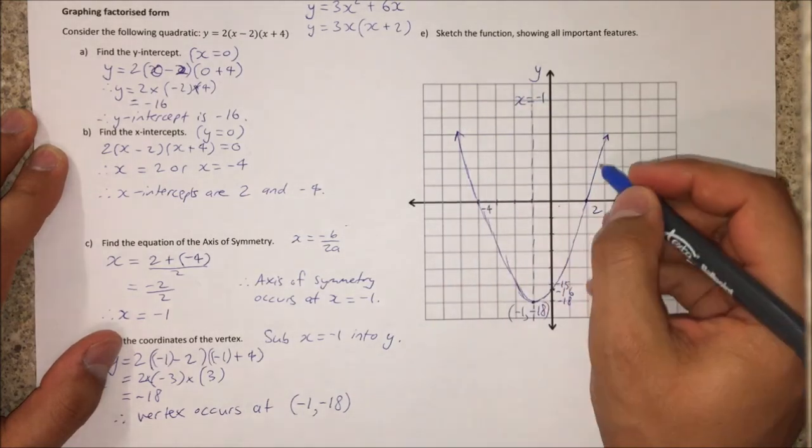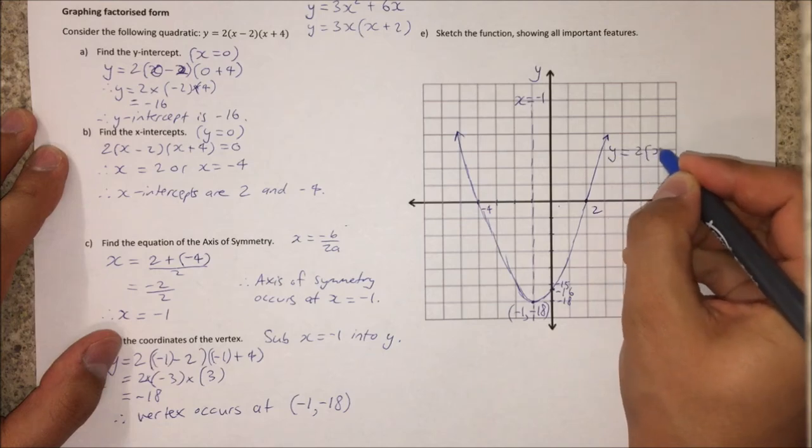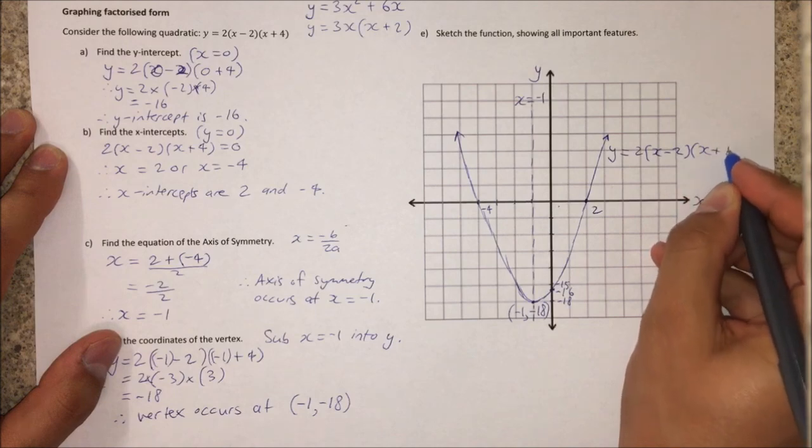So the last thing we need to do is label our graph. So our equation is y equals 2, x take 2, x plus 4.